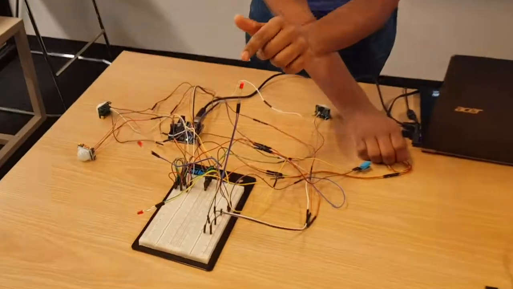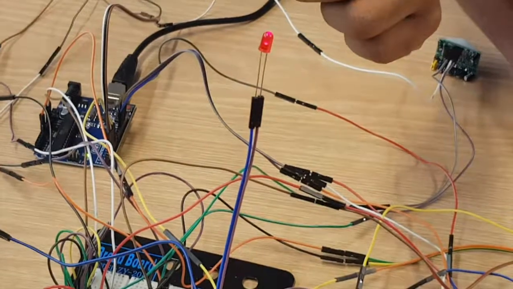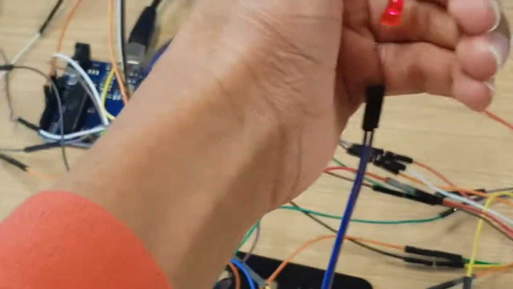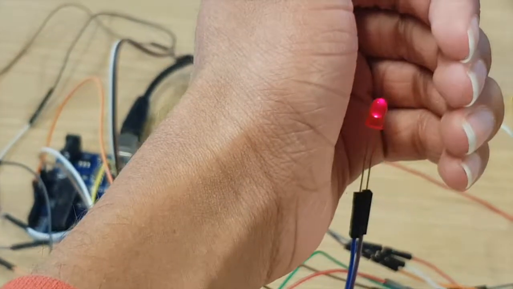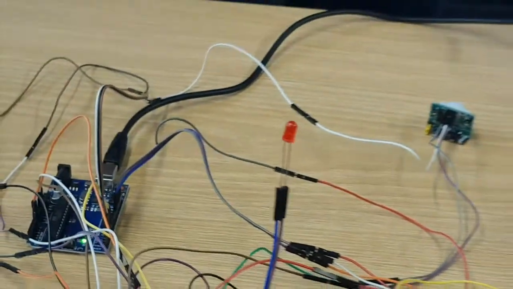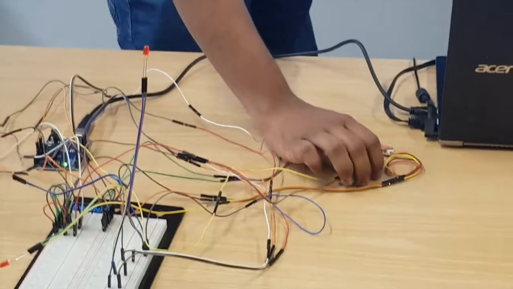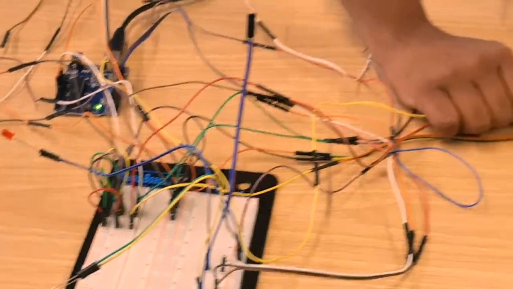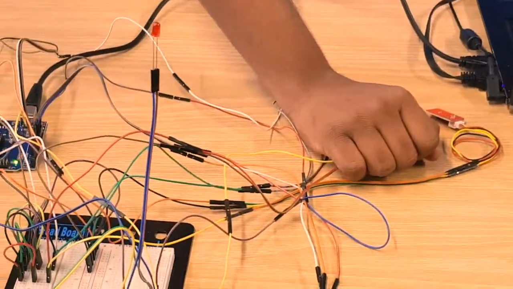So as you can see here, the LED is actually turned on, which means that there was motion detected and the light intensity was low. The same goes for the temperature and humidity sensor. The value that we have put in for the temperature and humidity sensor is actually 25. So if it goes above 25 right now, that light should turn on.